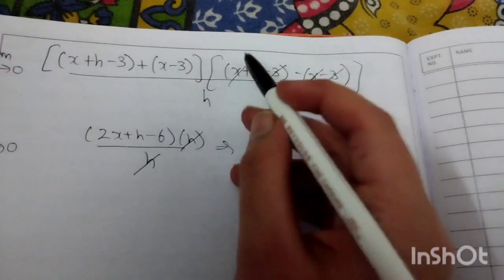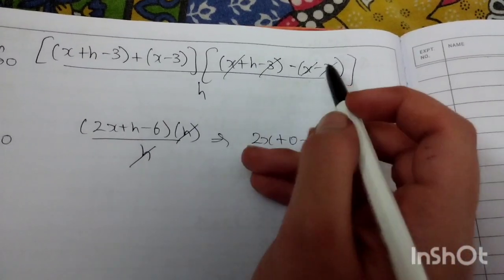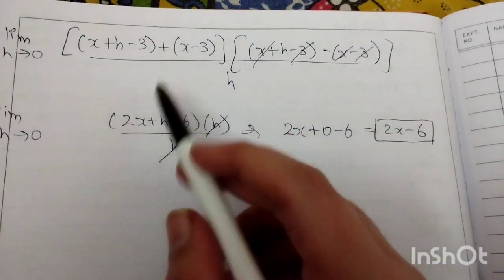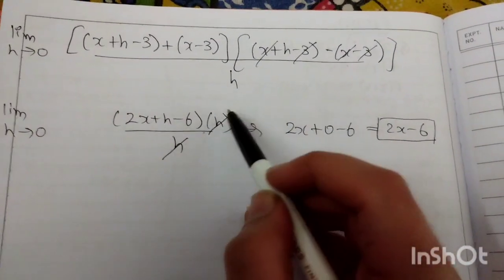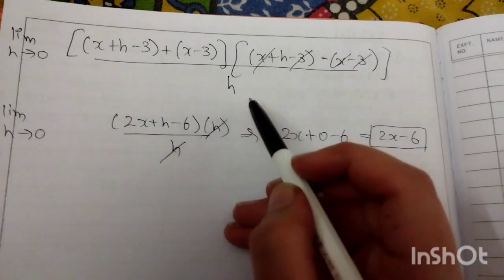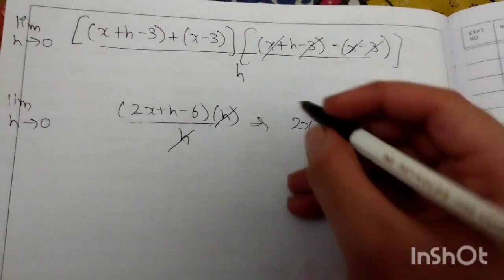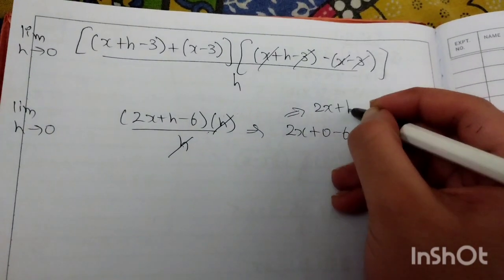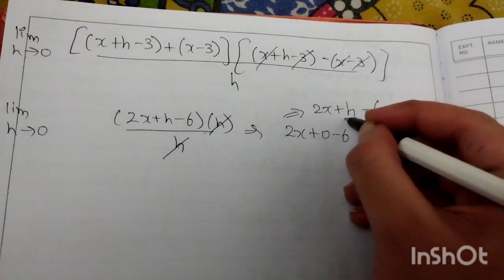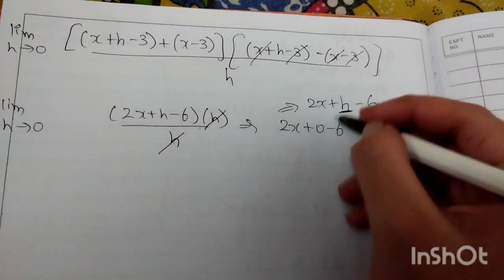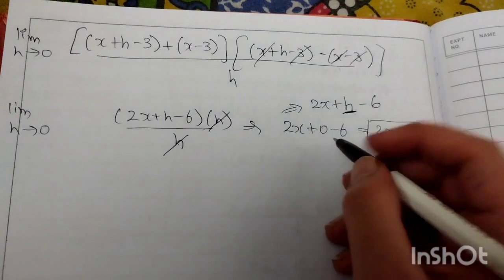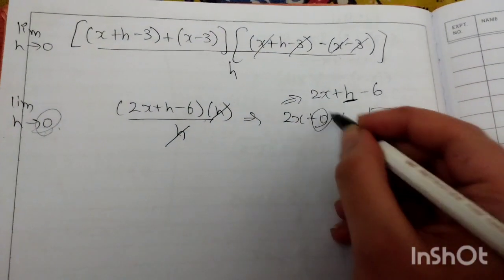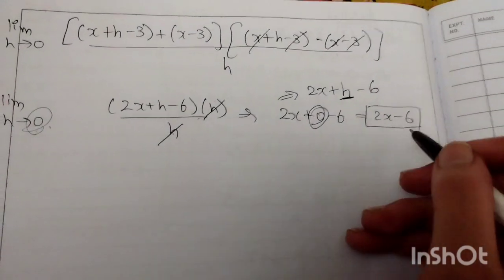So here positive x and negative x will be cut, negative 3 and positive 3 would be cut, and after this we would be getting (2x plus h minus 6) multiplied by h, and here h and h would be cancelled out. So now after doing this, we will be getting 2x plus h minus 6, and in the place of h, we would be placing h tends to 0, that is value 0. We will be putting the value 0, and our answer is 2x minus 6.